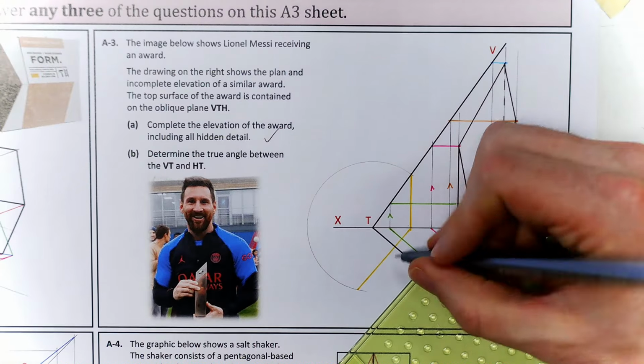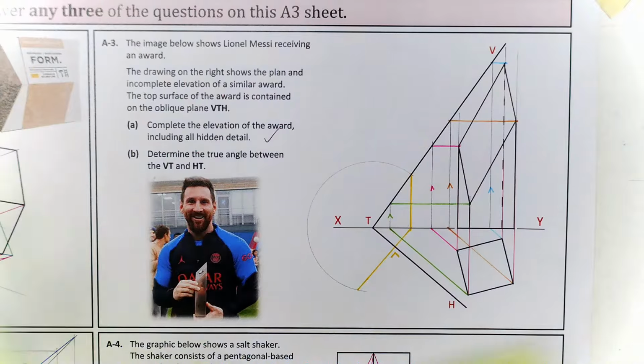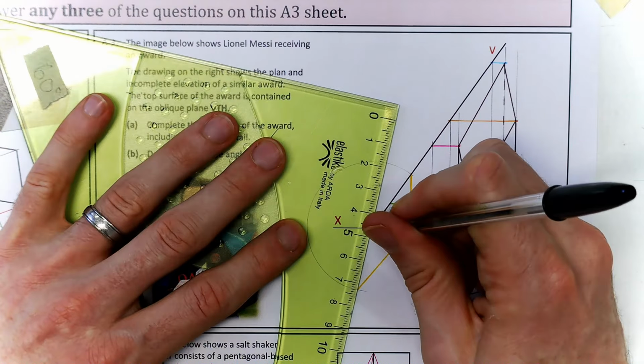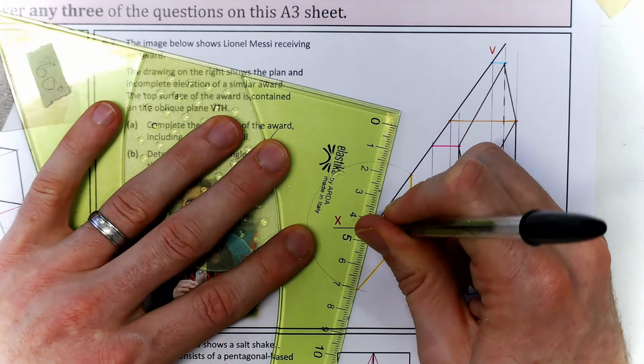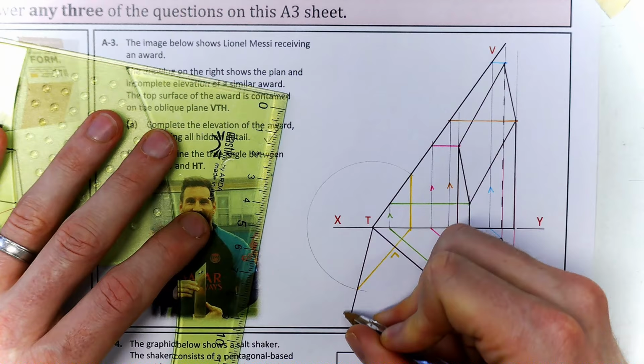So that's gone through at 90 degrees. And here then is my VT, and we'll call that V1.